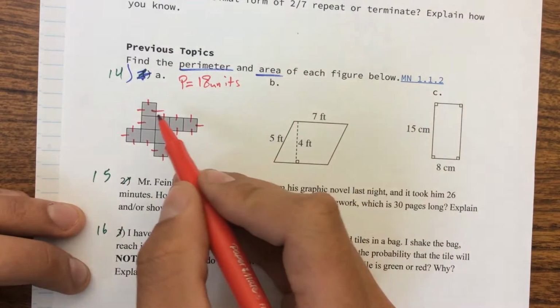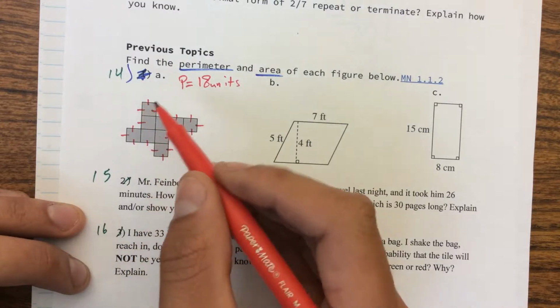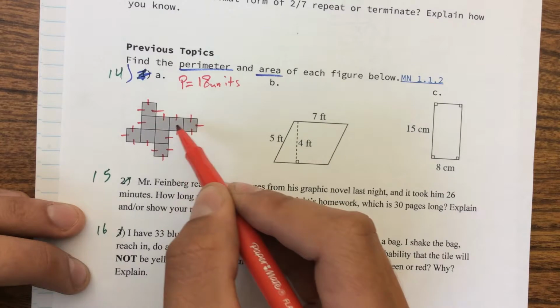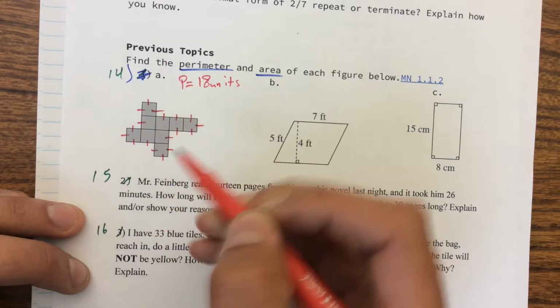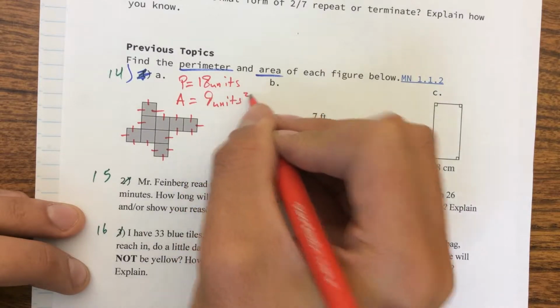And for the area, I'm just going to count the number of squares, because area is just the number of square units that fit inside your object. So 1, 2, 3, 4, 5, 6, 7, 8, and 9. My area is 9, and those units are square units.